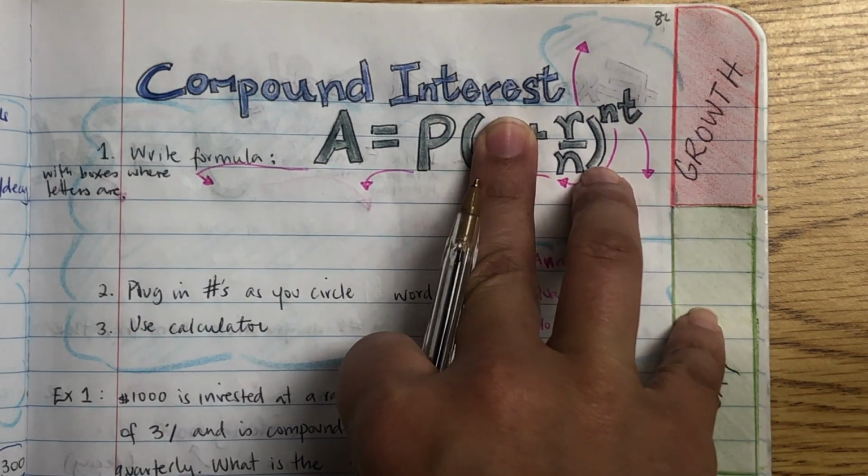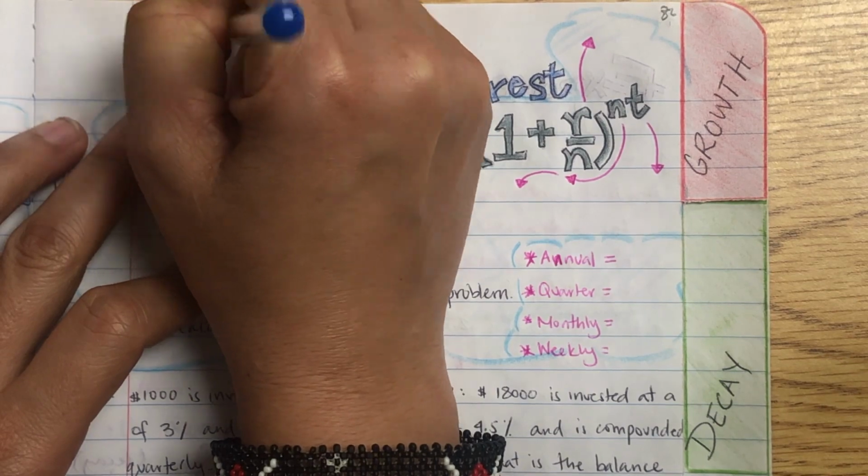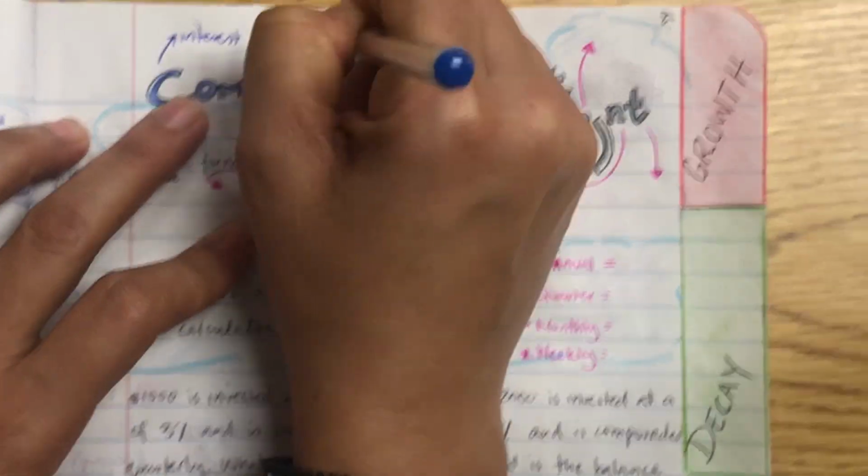Is the interest earned in both principal and previous interest. Okay. This is a listening check. Color in the O's in compound.